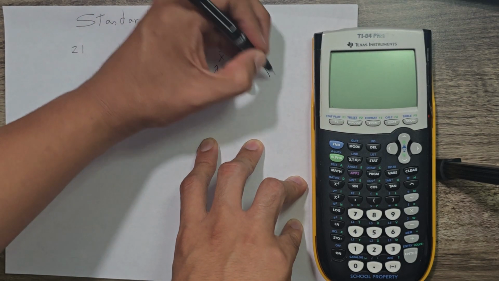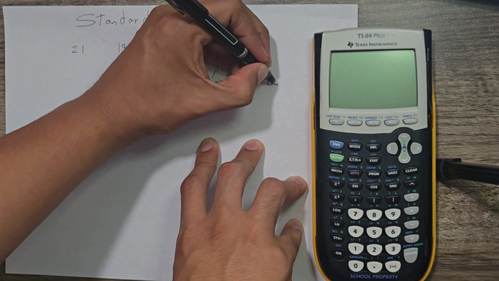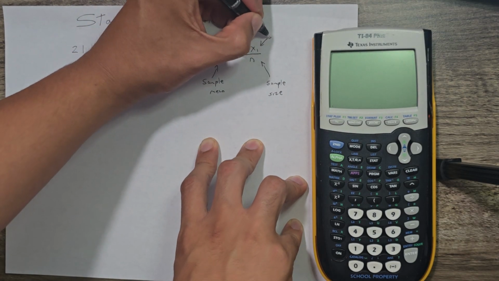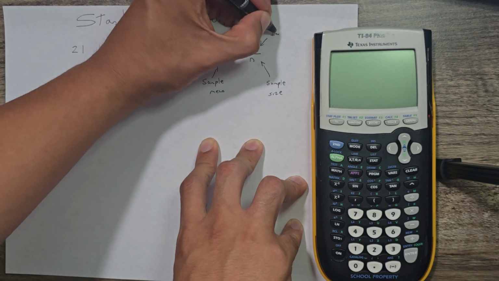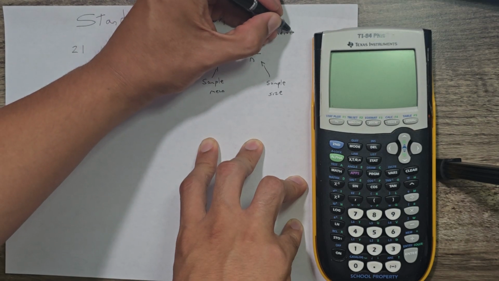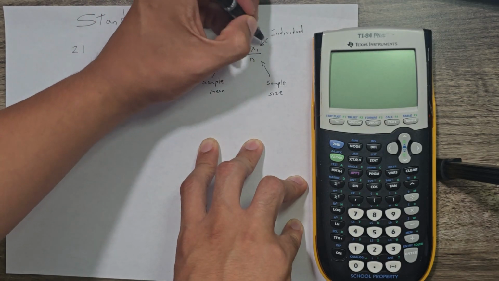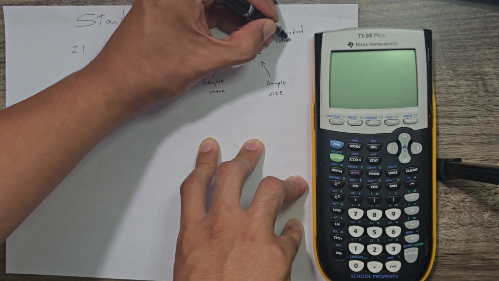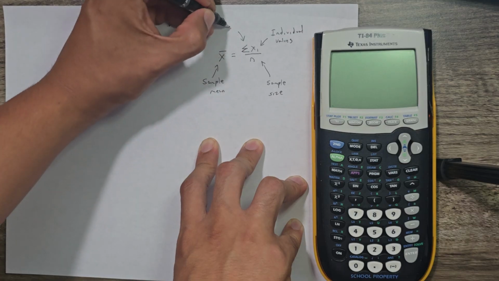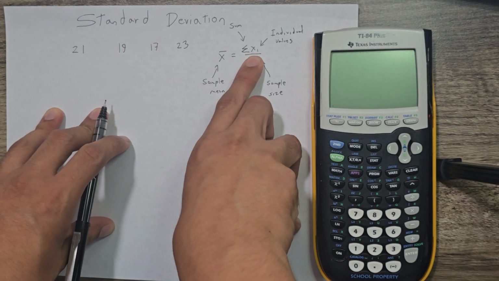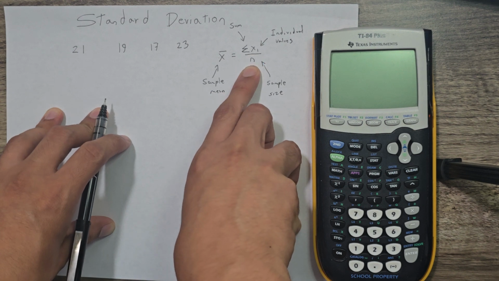This is the symbol for a sample size. This is the symbol for individual values. It could just be a regular x. It's not necessarily anything other than an xi or an x. And this symbol here simply means sum or add up all those values. So we are adding our individual values and then dividing them by our sample size.